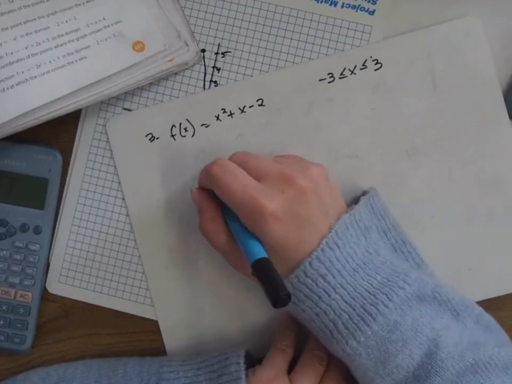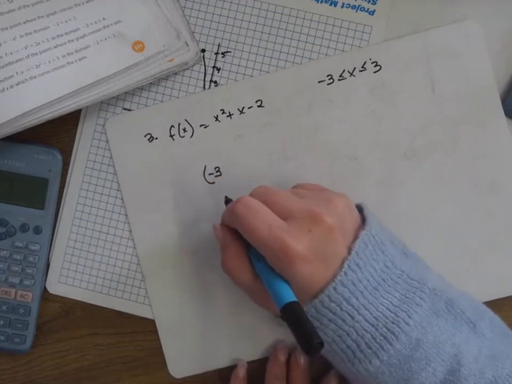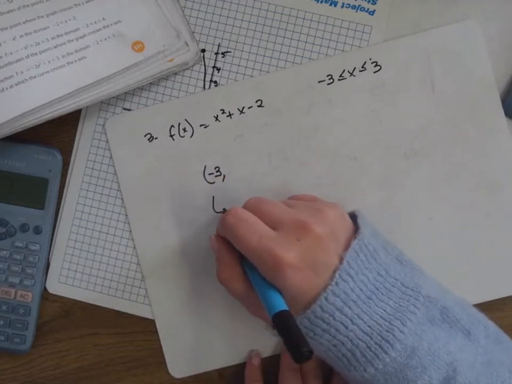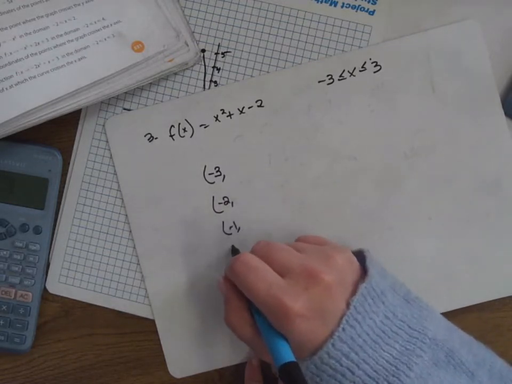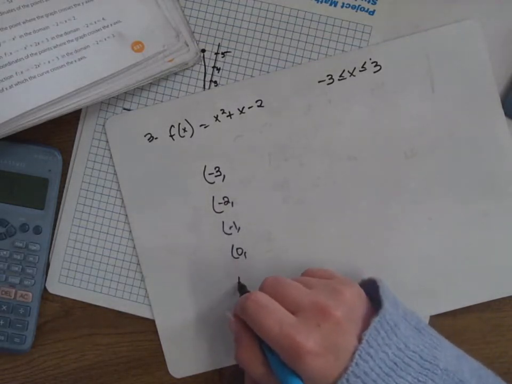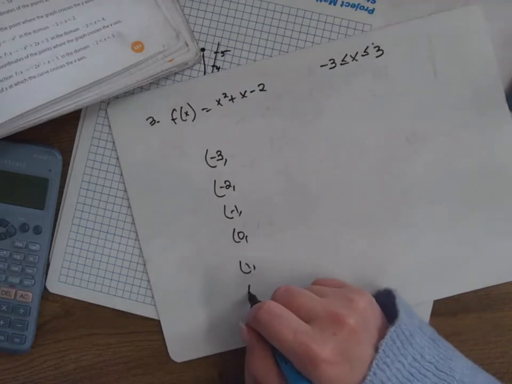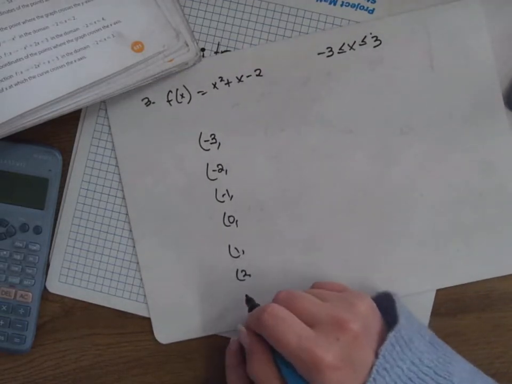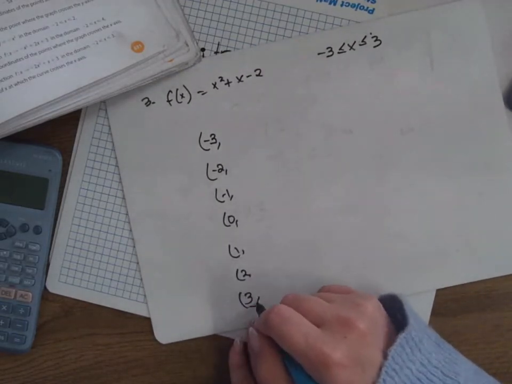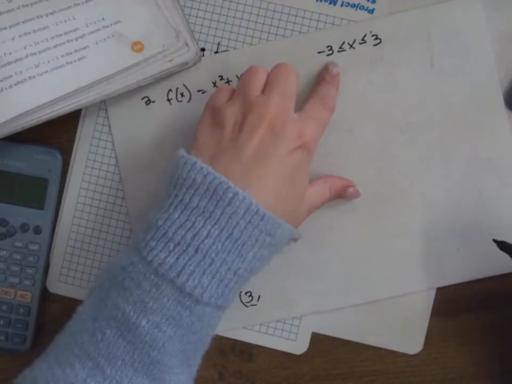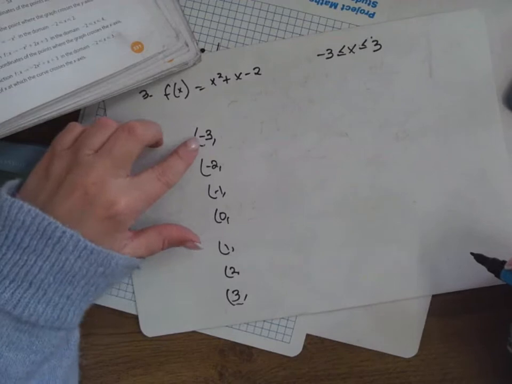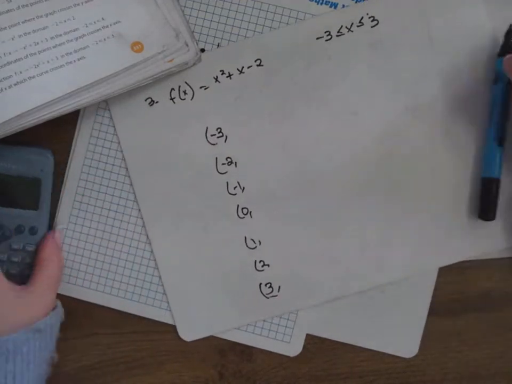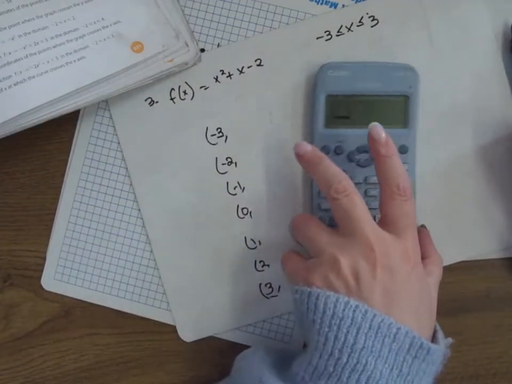So I know when I finish with my calculator, I'll have the point -3 something, then I'll have -2 something, -1 something, 0 something, 1 something, 2 something, and 3 something. Okay, so I know that because I'm going to have all the numbers between -3 and 3. So count up from -3 up to 3. Is that okay? Then off you go to your calculator.